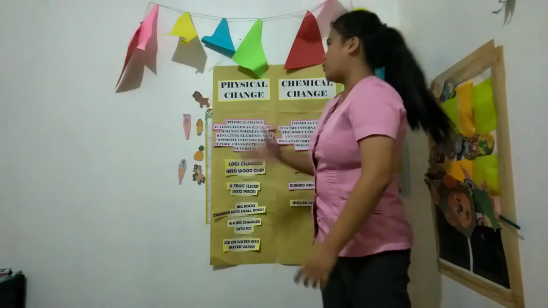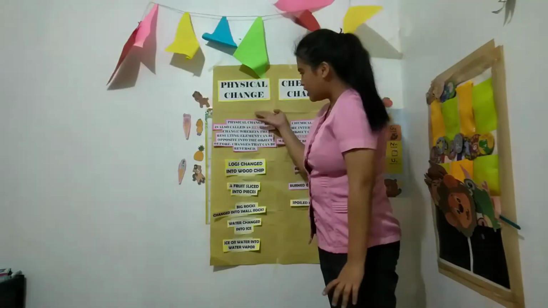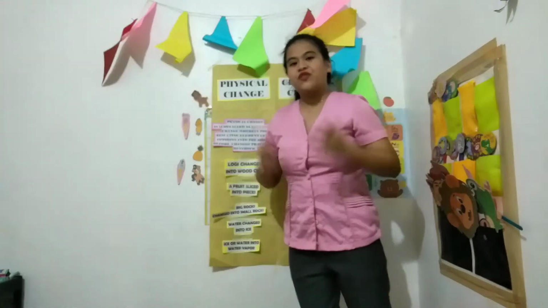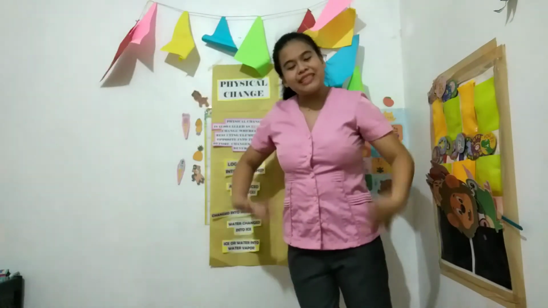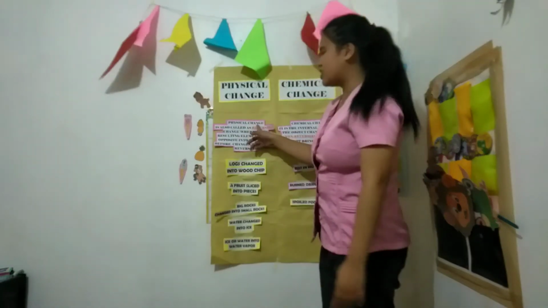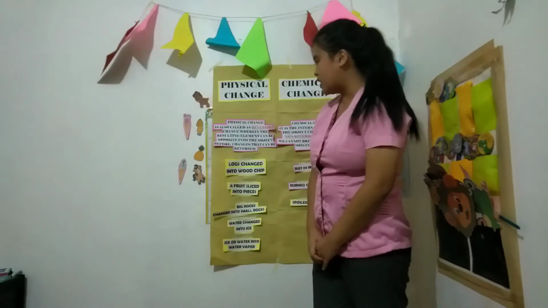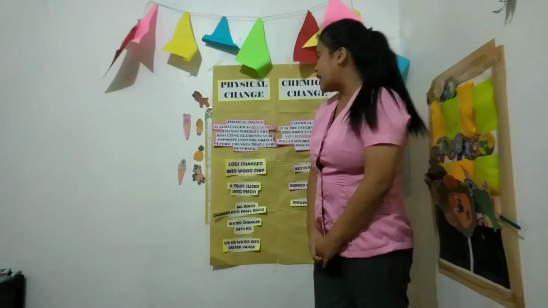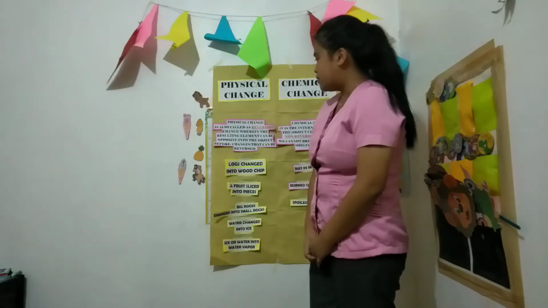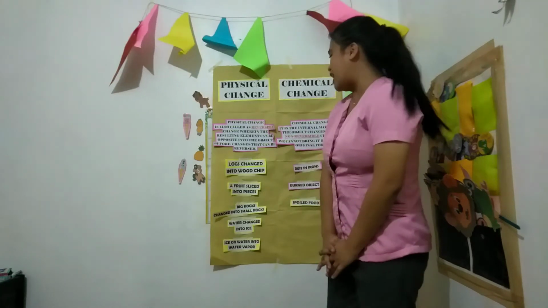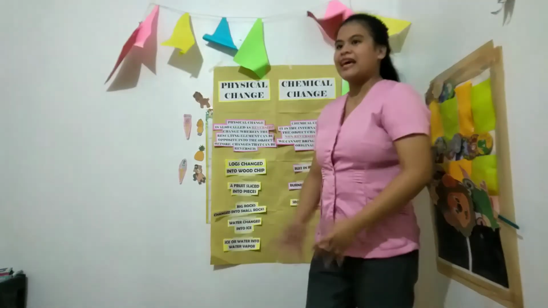When we say physical change, the word itself, physical. Physical change is also called reversible change, wherein the resulting element can be returned to the object before. Changes that can be reversed.